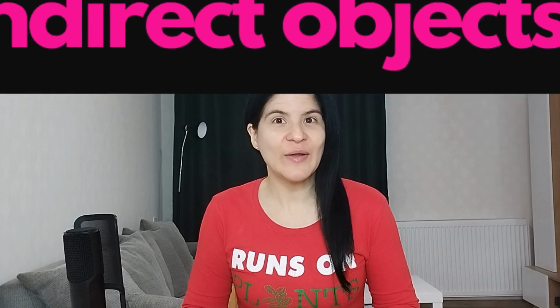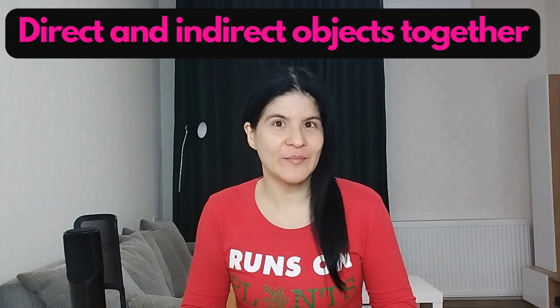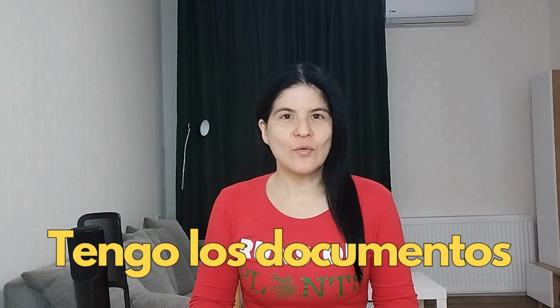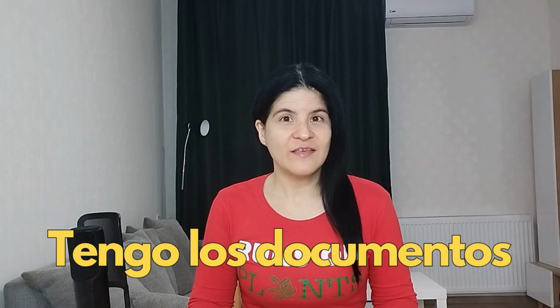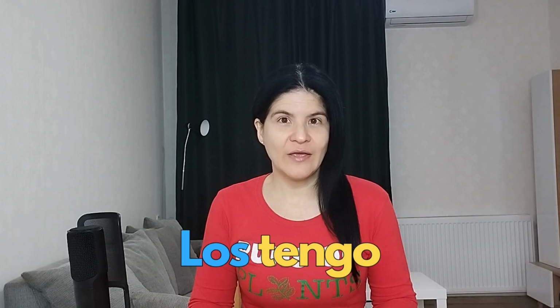Now, there's another way we use the word se. It comes into play when we have sentences where we use direct objects and indirect objects together. In Spanish, we swap in lo, la, los, and las to take the place of direct objects. For example, tengo los documentos. I have the documents. This can be shortened to los tengo. I have them. We can use the words le and les to stand in for indirect objects, but here's the twist. They still need to be in the sentence, even when the indirect object is already there.